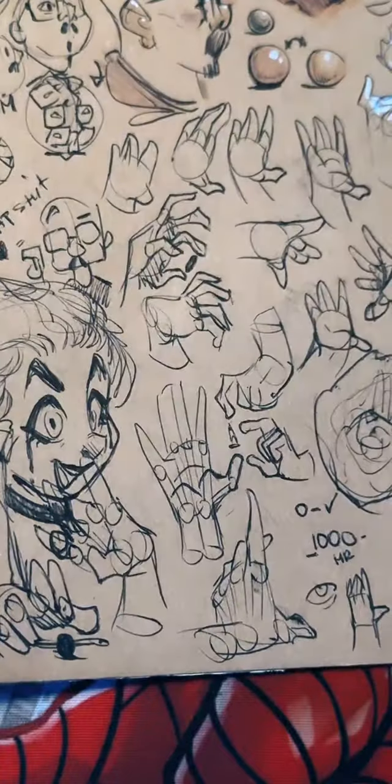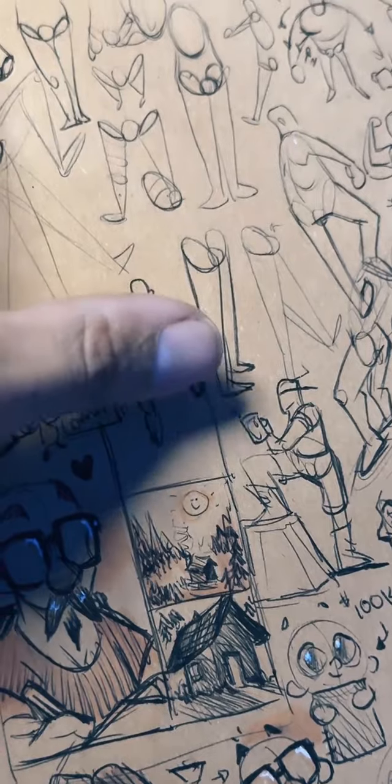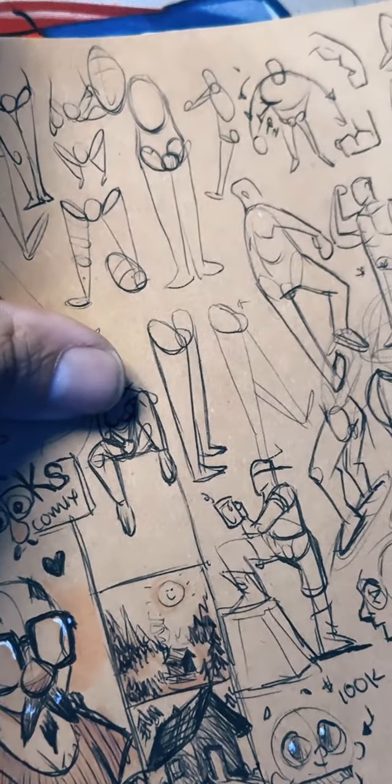Like just learning how to draw the human body a little bit better. Just in simple, not necessarily complicated, right? Just a simple way of learning how to structure the body can be useful for animals, creatures, monsters, everything.